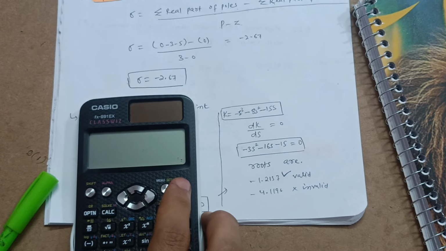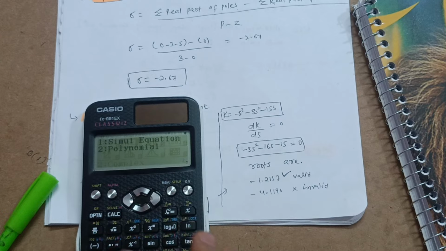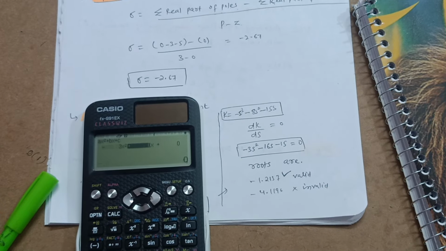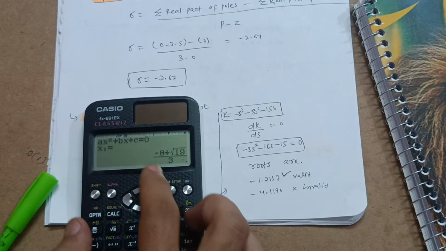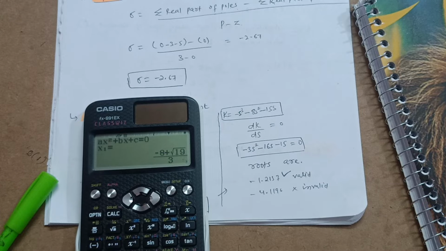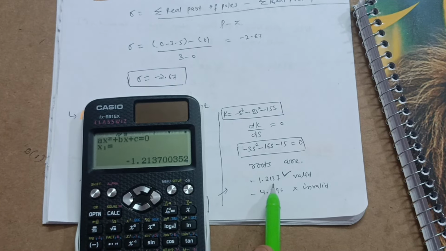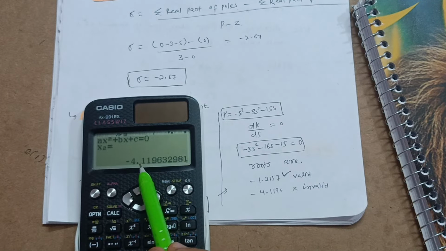So you take the polynomial equation of second order, it is 3s square, so I am taking 2. So what is the s square value? Minus 3. Minus 3 is equal to, x value is minus 16, is equal to minus 15, is equal to... I am getting this value x1, so I am taking it in the decimal form, I will get minus 1.2137. Then again another root, that is this one, so I will take minus 4.11 is the another root.